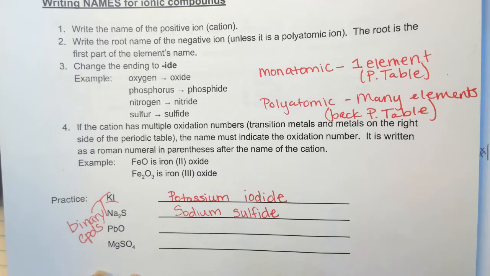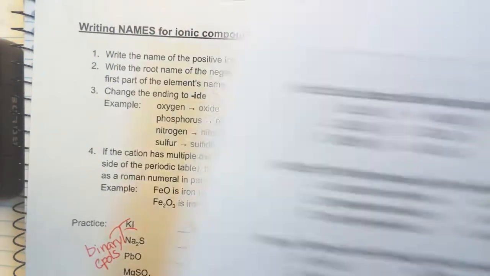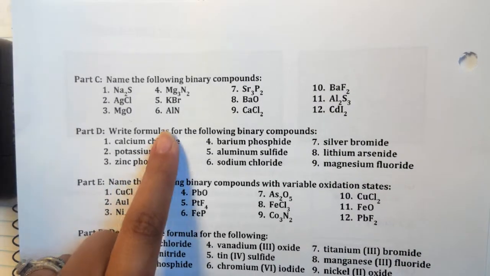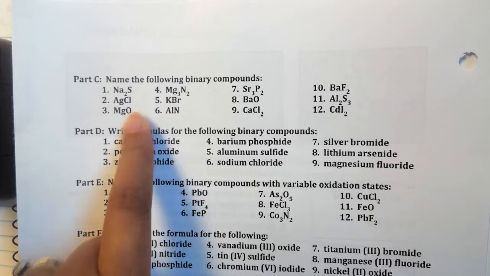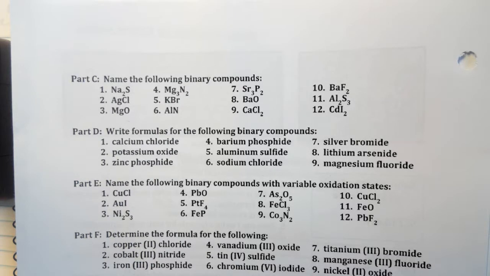So taking a brief break before we move on to the more difficult problems, we are going to look at your unit sheet, Part C. All right, Part C, it's the same concept as those two examples. So I want you to take a moment and do the odds, and then we will come back together and go over them to make sure you're on the right path.